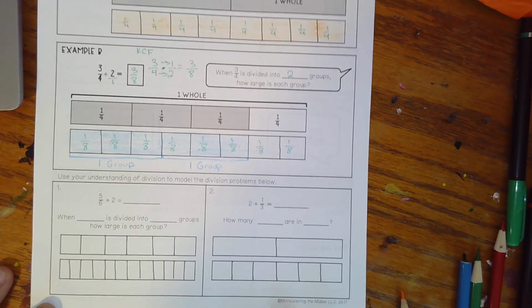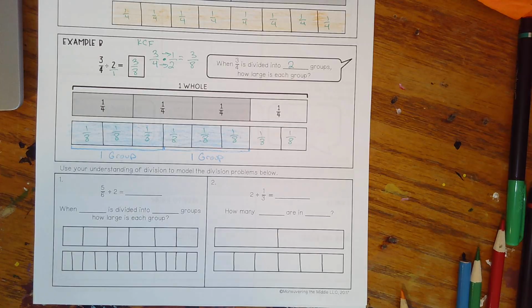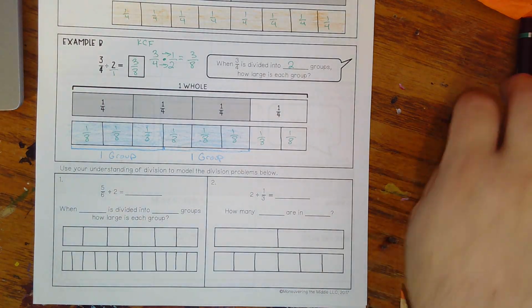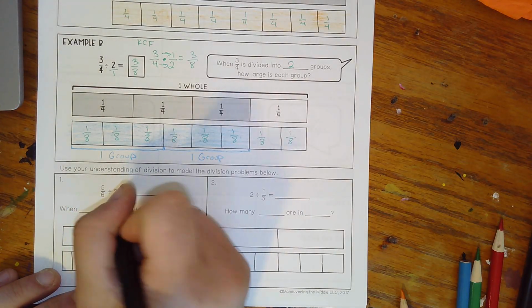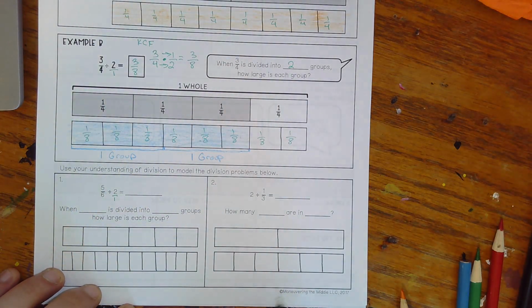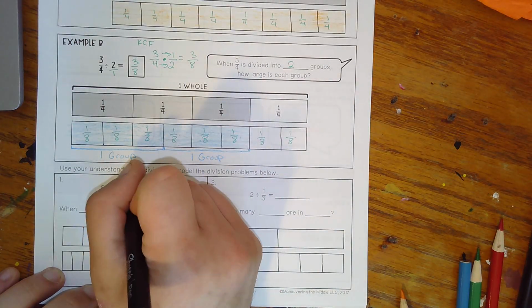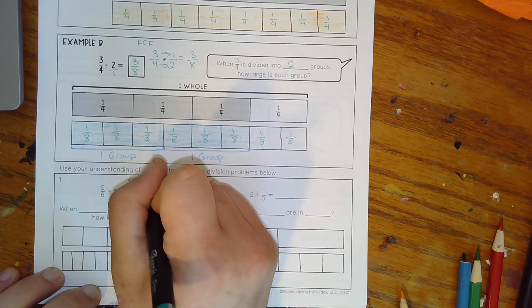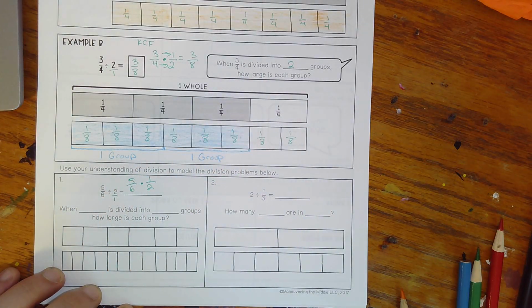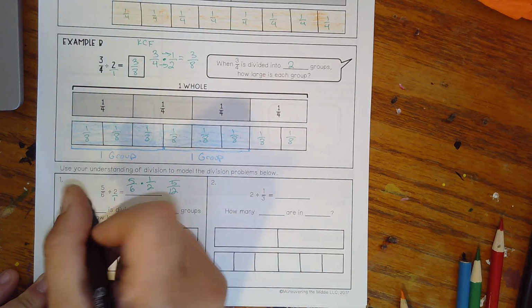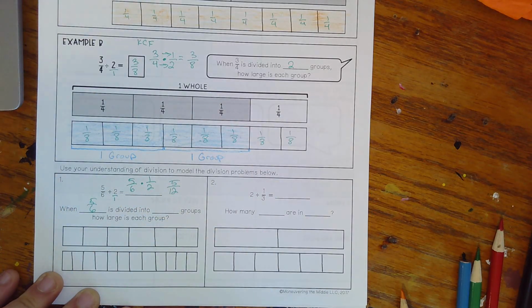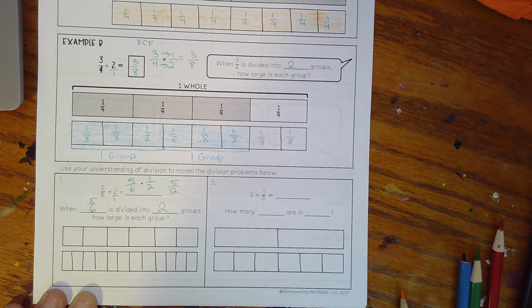Slide this up just a little bit. Okay, so when we have 5/6 divided by 2, remember that we keep, change, flip. So it's 5/6. Well, I'll rewrite it. So it's really 5/6 times 1 over 2, which gives us 5 over 12. So when 5/6 is divided into 2 groups, how large is each group?